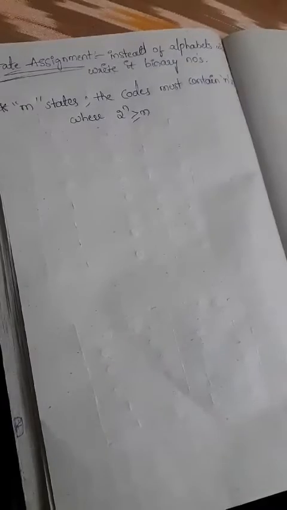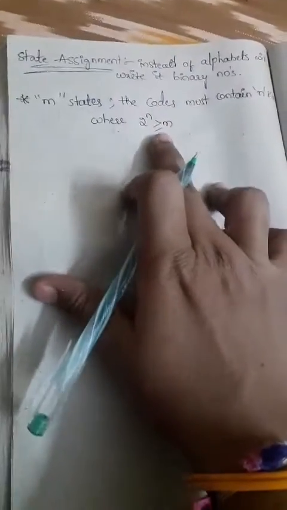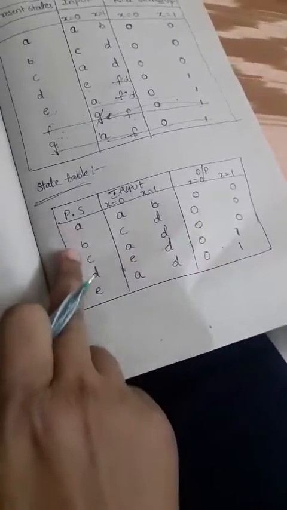How to take the binary values, whether we have to take 2 possibilities, or 3, or 4, we don't know exactly, right, how to take those binary numbers. So for that we have one condition, that is 2 power n is greater than or equal to m. Here small m is nothing but the number of states. How many states are you having? 5 states, right? So m is equal to 5.